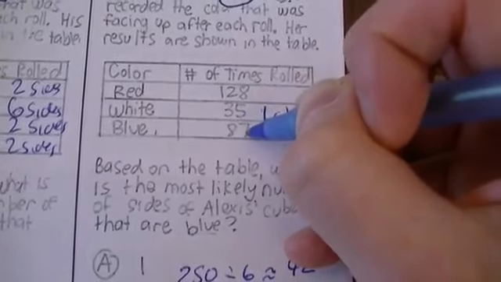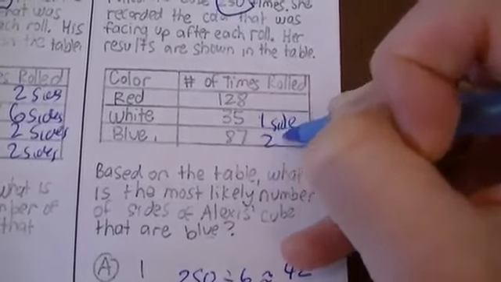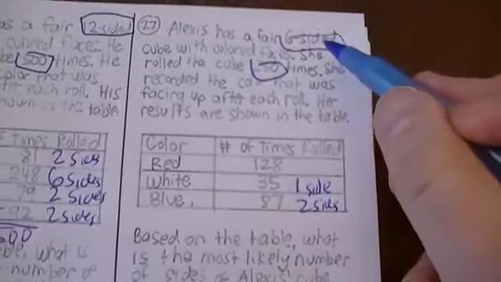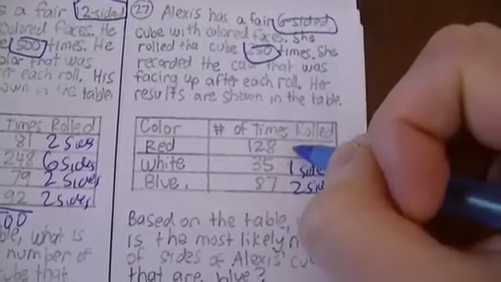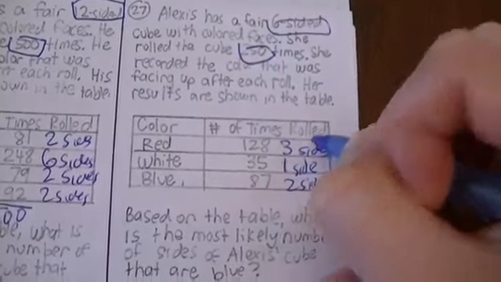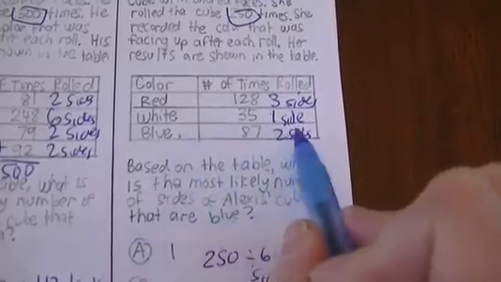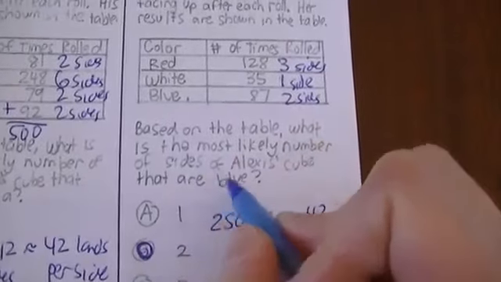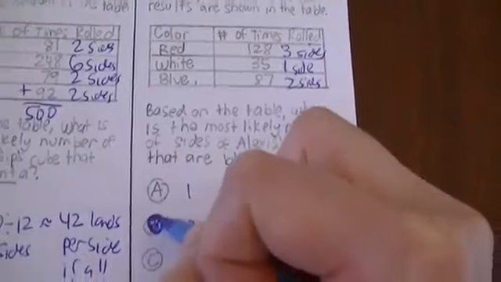That's about double it, double 42. That's 2 sides. So I'd have 6 sides total. I already have 3 right here, so this right here is 3 sides. Okay, and we're looking at blue, so blue would be 2 sides. Blue, blue, blue, 2 sides.